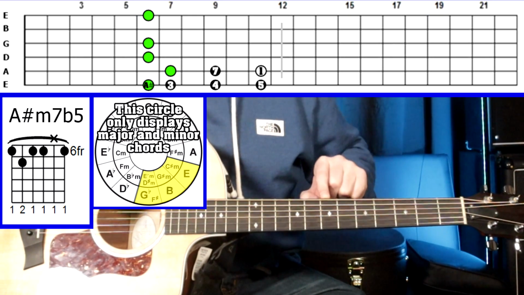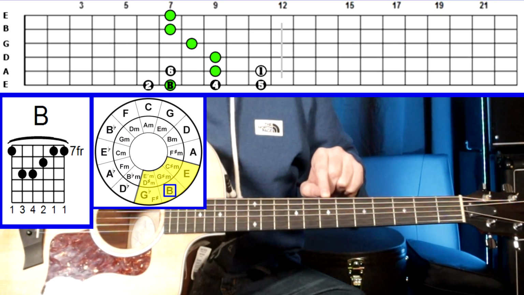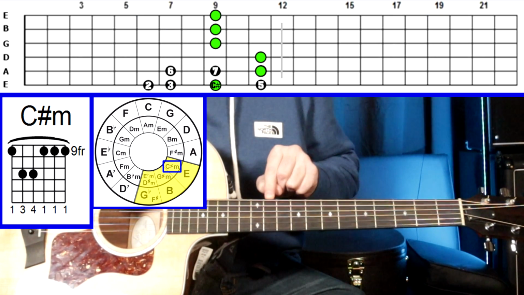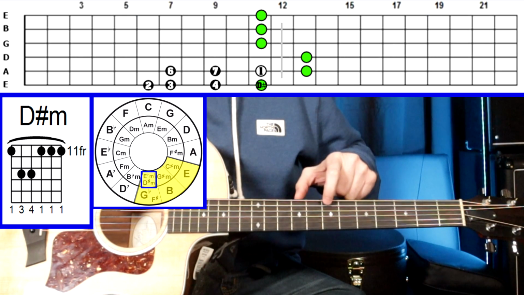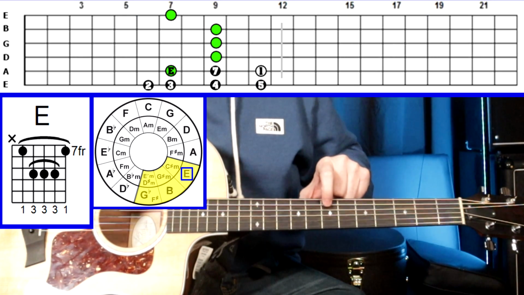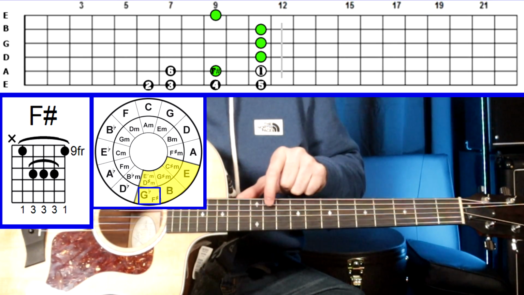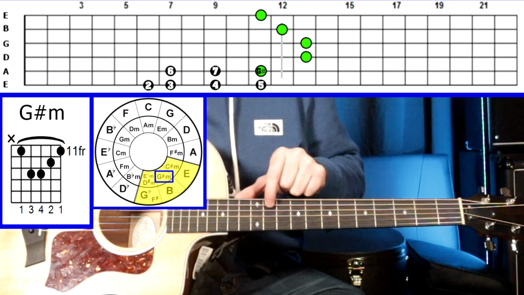Then your 3rd chord is going to be that chord, the B major chord. Your 4th chord is going to be that chord, the C sharp minor. Your 5th chord is going to be that chord, the D sharp minor. Your 6th chord is going to be that chord, the E major. Your 7th chord is going to be that chord, the F sharp major. And then you're back at your 1 chord again, which is that G sharp minor chord.